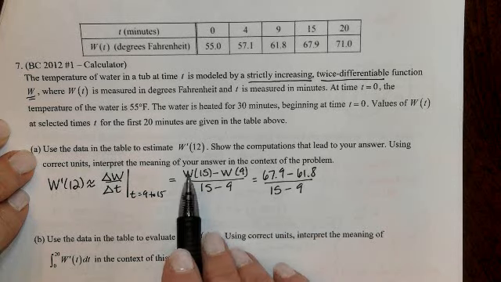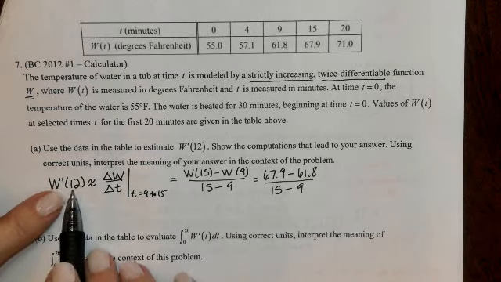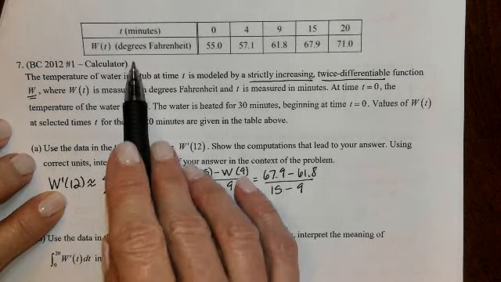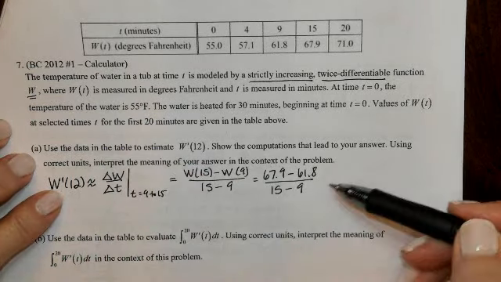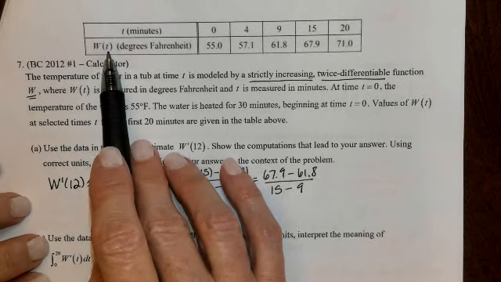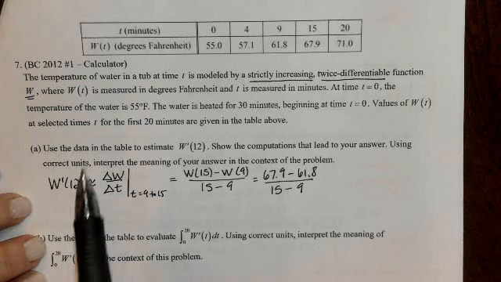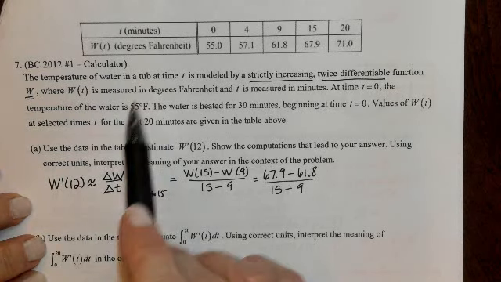Okay, now using correct units, we're going to interpret the meaning of this. What does this mean? W is in degrees, T is in minutes, and we're finding W prime, so we're getting the rate of change of W with respect to T at time 12, right? So we're getting the rate that the temperature is changing in degrees Fahrenheit per minute exactly at the time 12 minutes.